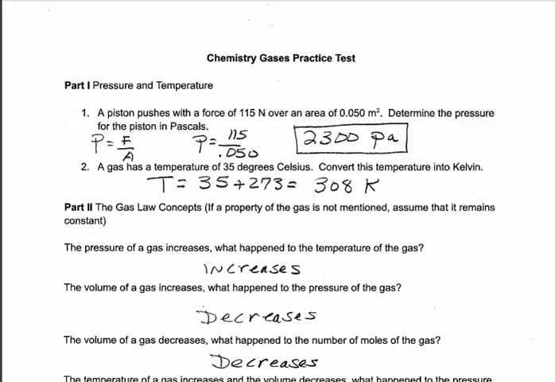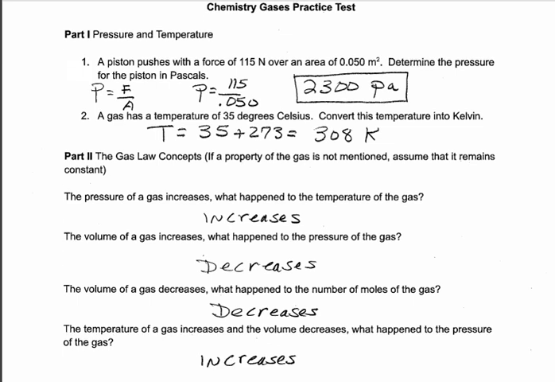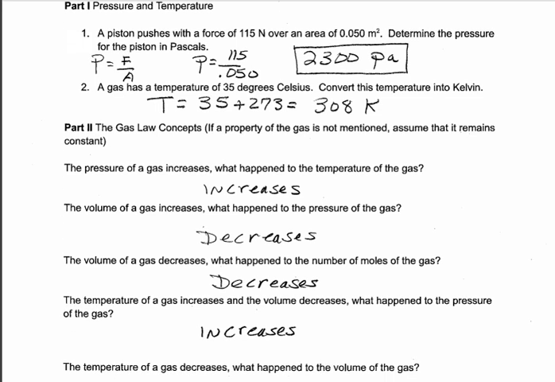Okay, next we're just going into the concepts. So if the pressure of a gas increases, the temperature must increase because the molecules are moving faster. Next one, if the volume of a gas increases, there's now more space for molecules to move. Therefore, the pressure decreases. The volume of a gas decreases, what happens to the number of moles? Well, the number of moles would have to go down then, because less moles means there's less space that the molecules need.